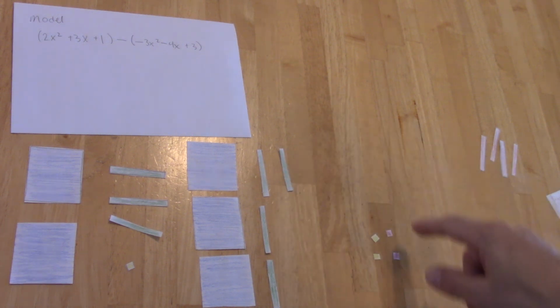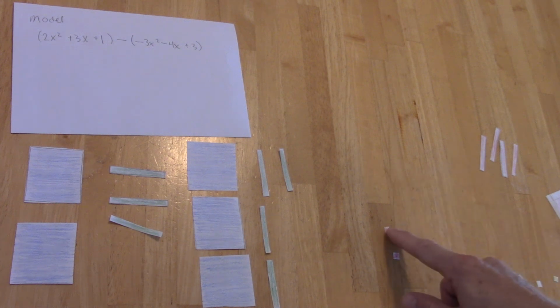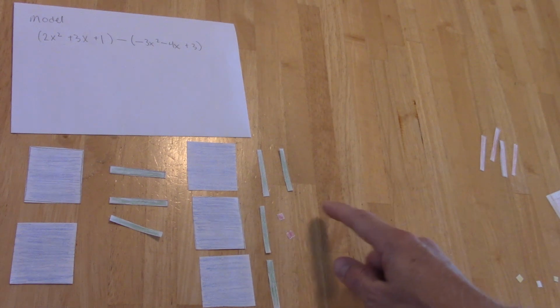Scoot that guy closer. Now I need to take away 3 positives. I'll take away 1 from here, positive units, 2 from there, 3 from there. And end up with the negative 2 units here.